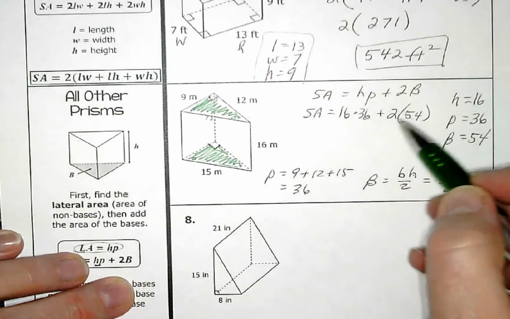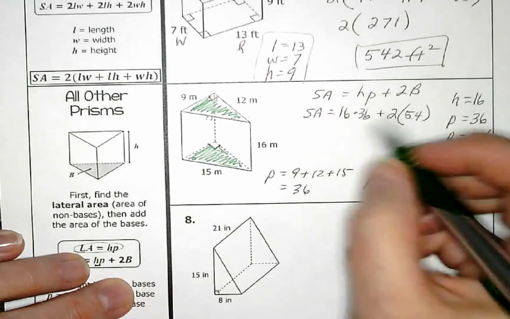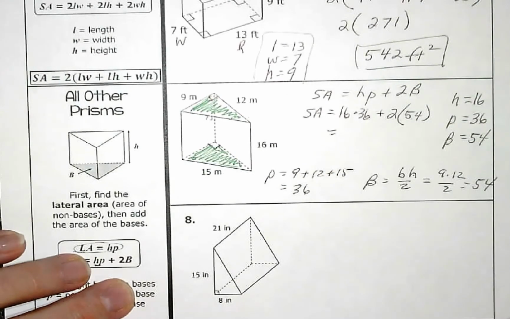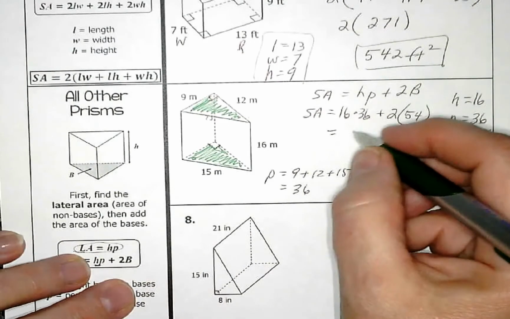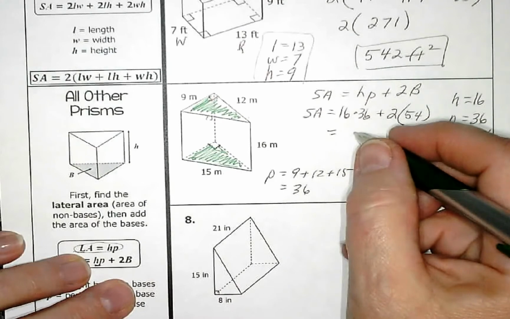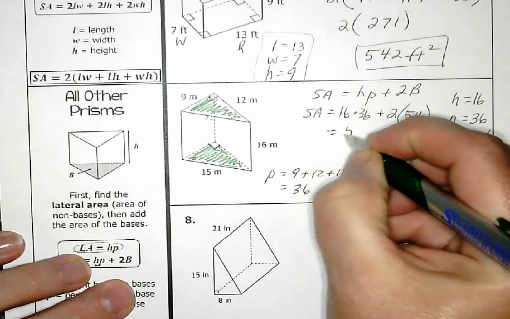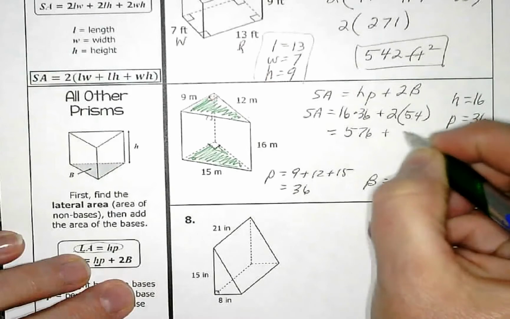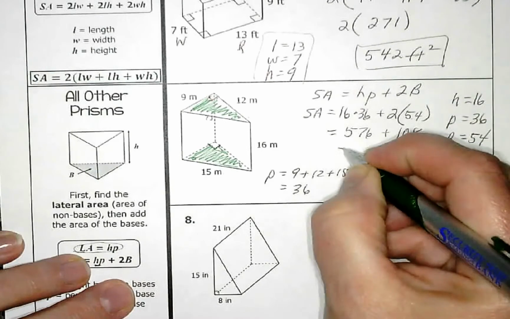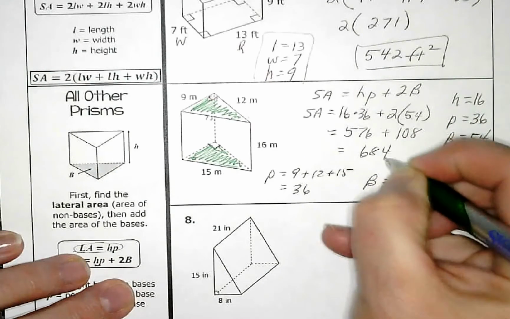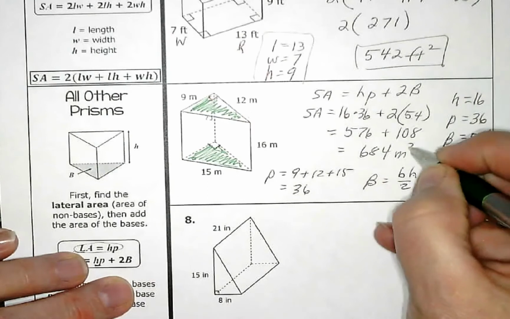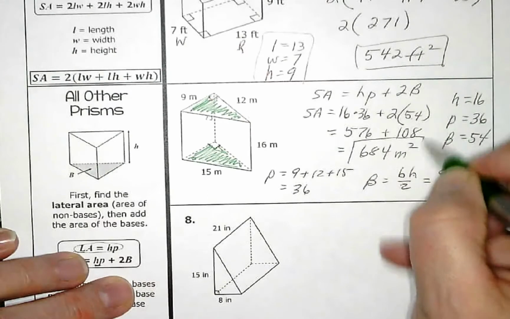This will give me the area of the 2 bases. Okay, so when I multiply that all together and add them together. Sorry, I don't have that separated here. Oh, yeah, I do. We got 576 here, 108 here, 684 meters squared. Remember, we're finding surface area.